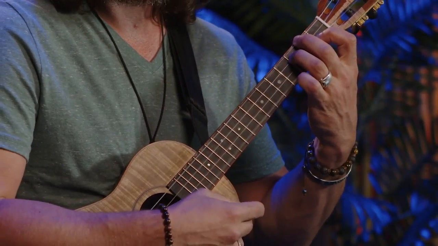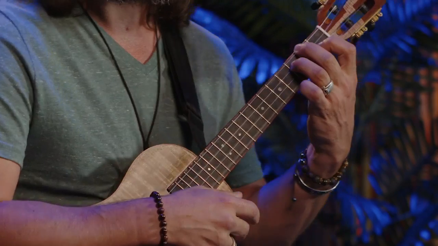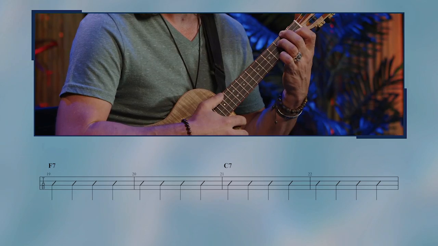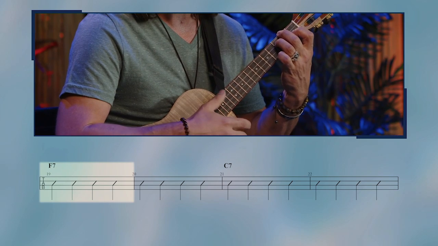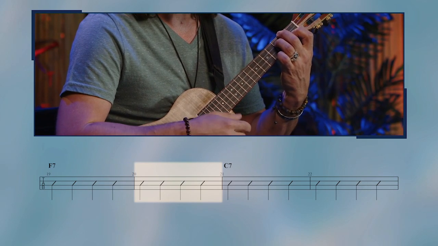Press hard, make sure your fingers are nice and curved. Let's hear what that sounds like. F7. Funky. Okay, let's play the second group of 4 measures. 2 measures, 4 counts each of F7, and then 2 measures, 4 counts each of C7. Ready? Let's give it a shot. F7. 1, 2, 3, 4. C7.